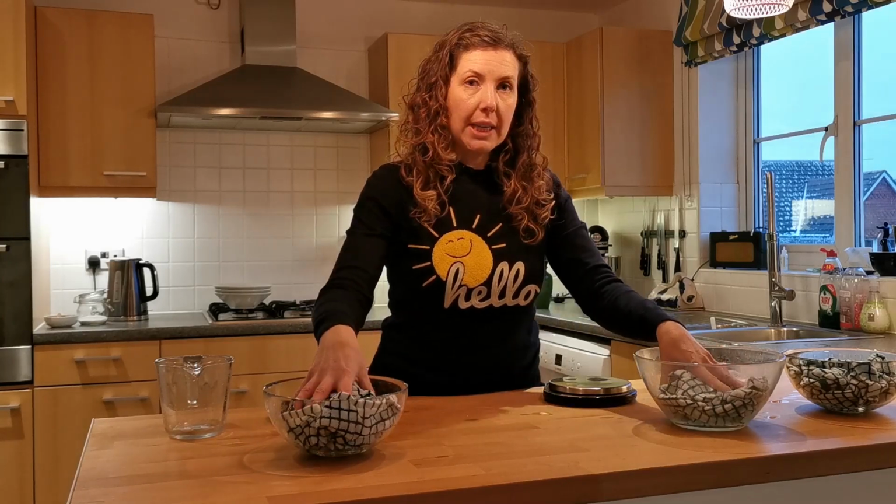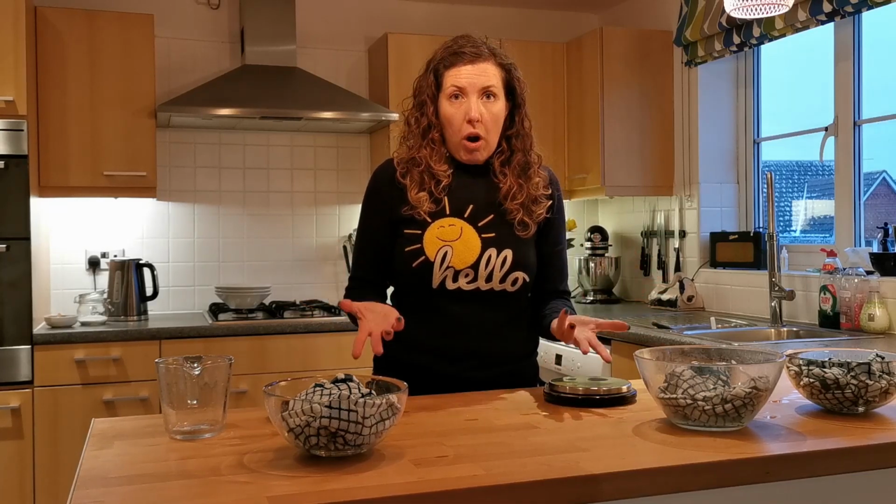So what was the investigation title? It was to see how temperature affects the rate of evaporation. So how temperature affects how clothes dry. So we're going to put these 3 tea towels in 3 different environments to see whether the water evaporates differently in different temperatures.